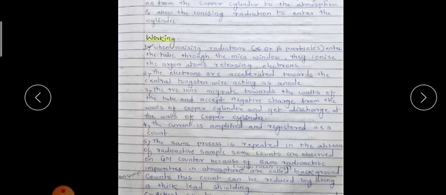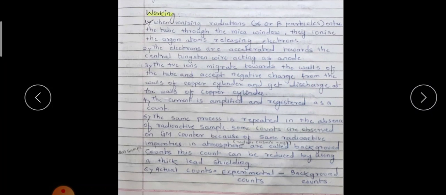The same process is repeated in the absence of the radioactive sample. Some counts are observed on the GM counter because of some radioactive impurities in the atmosphere, called the background count. These counts can be reduced by using a thick lead shielding. Actual counts will be experimental count minus background counts. The number of particles emitted by a radioactive element can be determined by using the actual count.